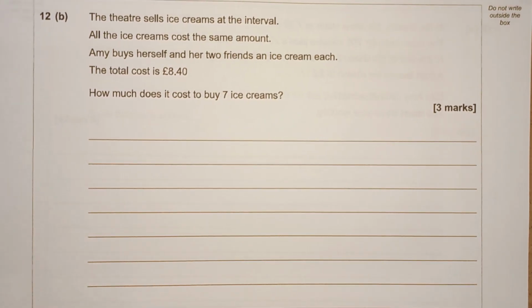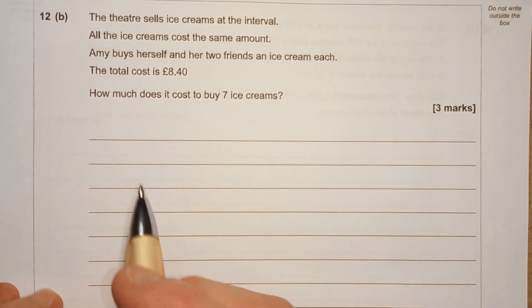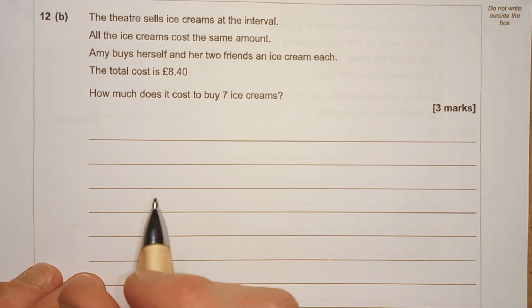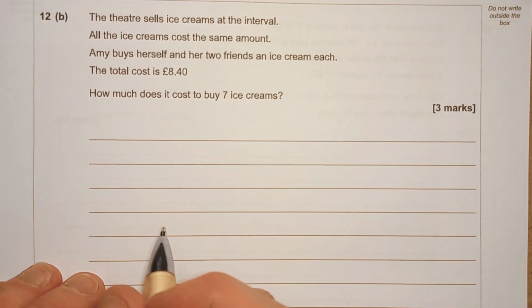(12B). The theatre sells ice creams at the interval. All the ice creams cost the same amount. Amy buys herself and her 2 friends an ice cream each. The total cost is £8.40. How much does it cost to buy 7 ice creams?